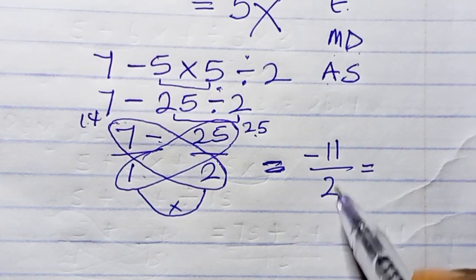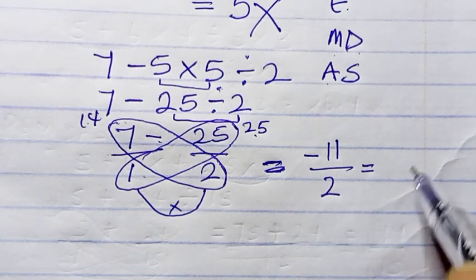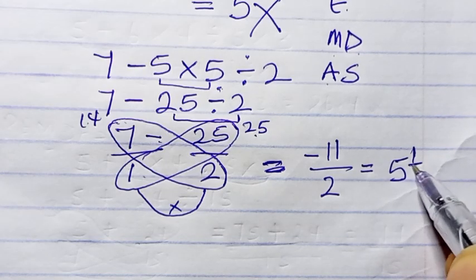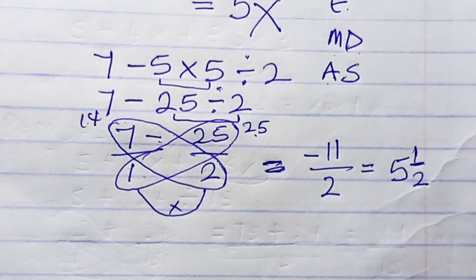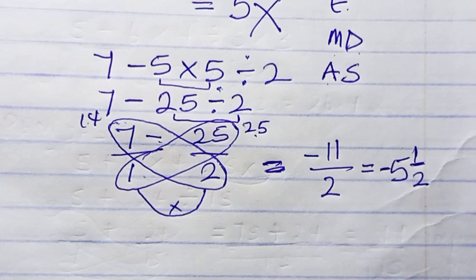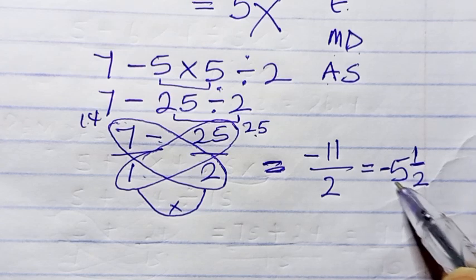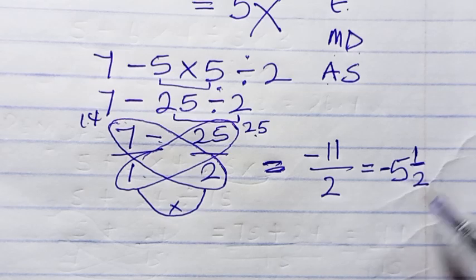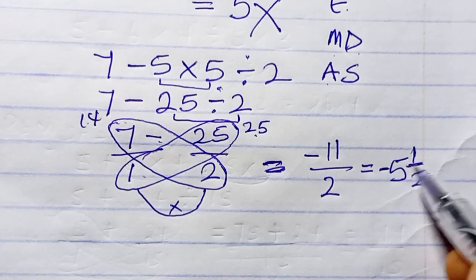So 2 will go into 11 how many times? 5 times, remainder 1 over our denominator, which is 2. So we can now put our negative sign at the front of the answer. So we have minus 5 whole number, 1 over 2.